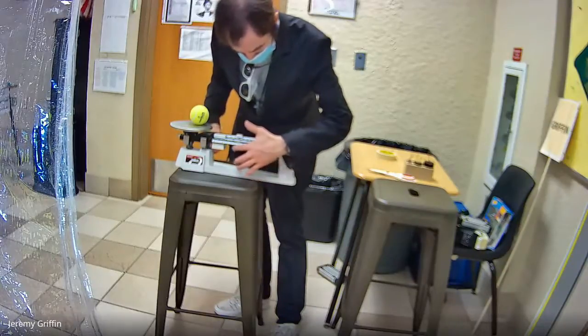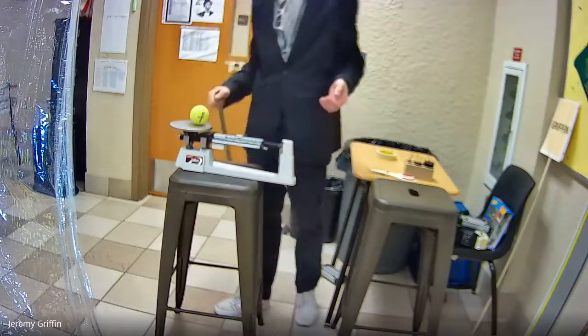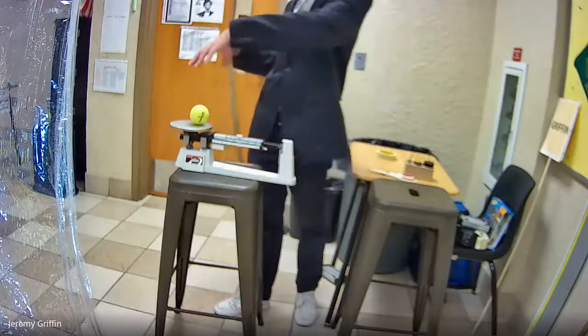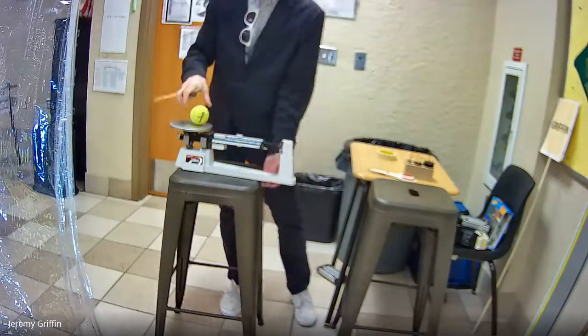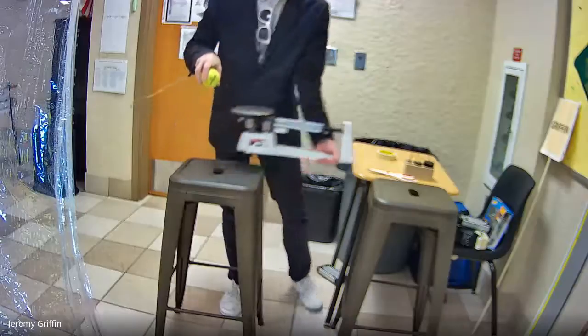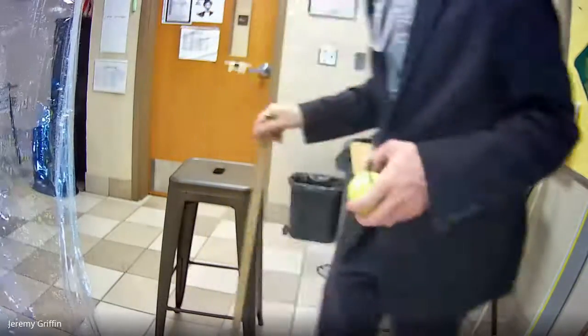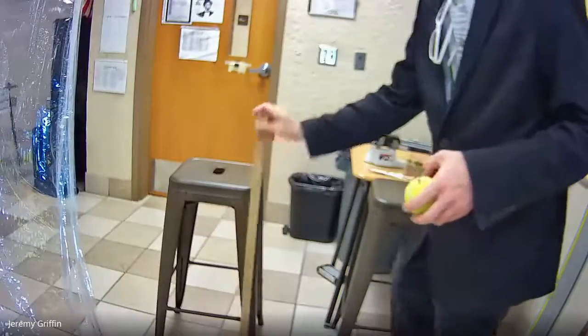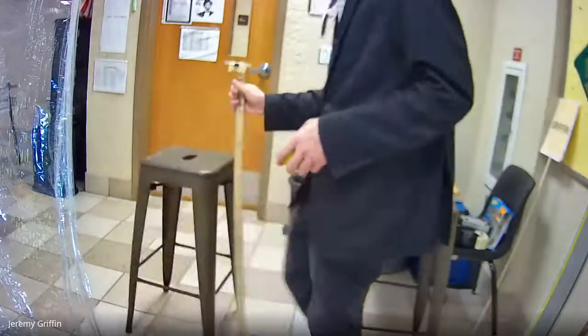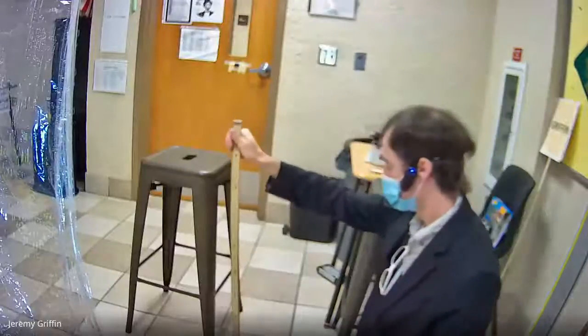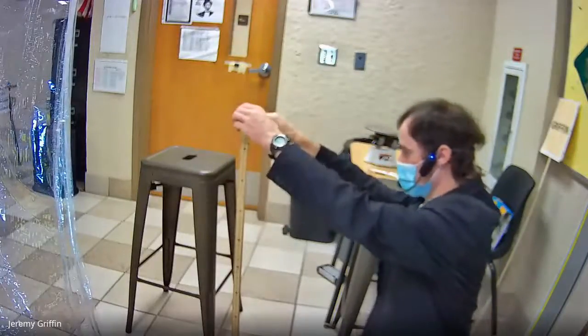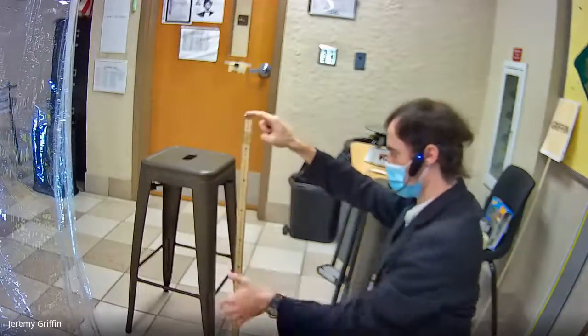56 grams. Guys got 56 grams? 56 grams on the tennis ball. From 100 centimeters up. I'll try it again.